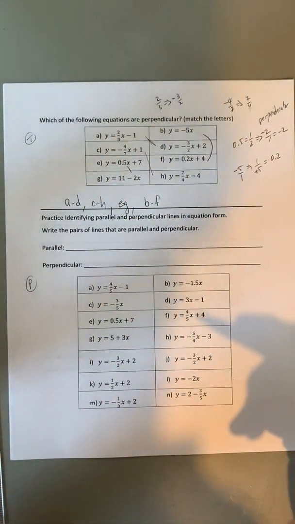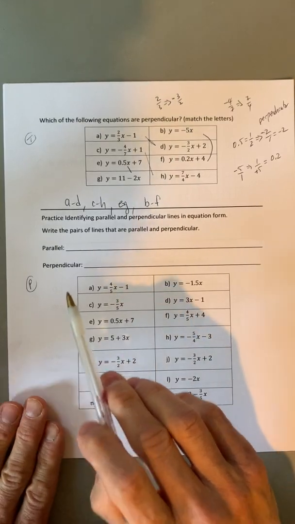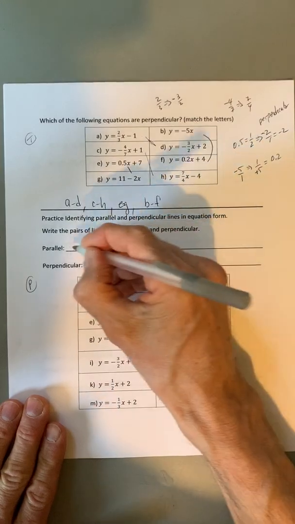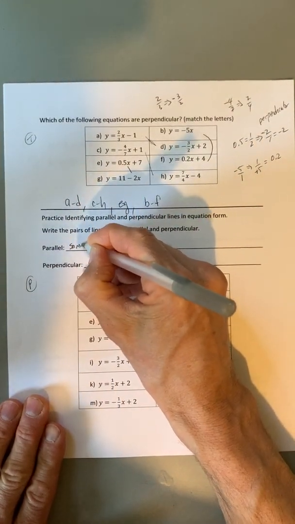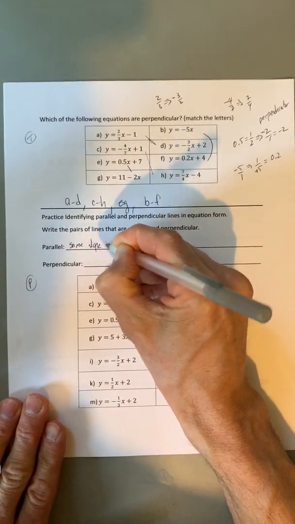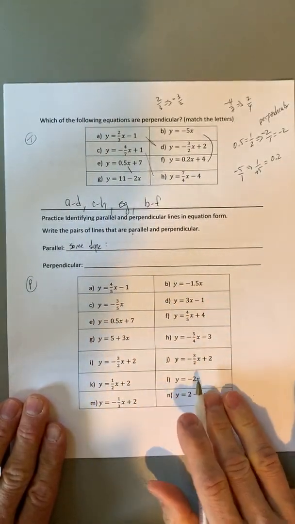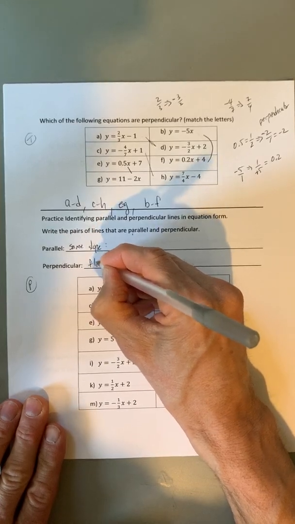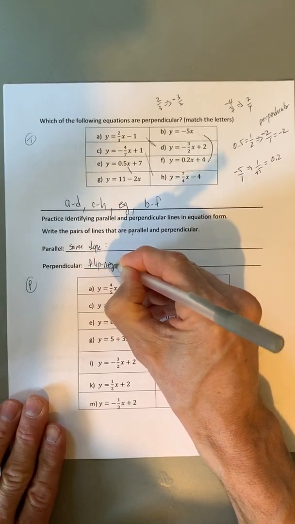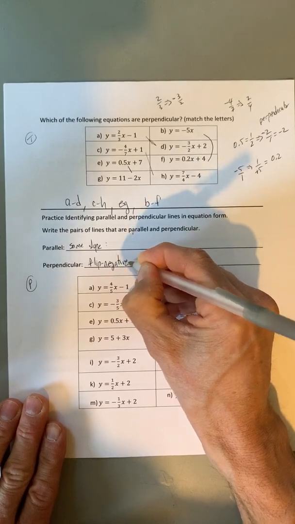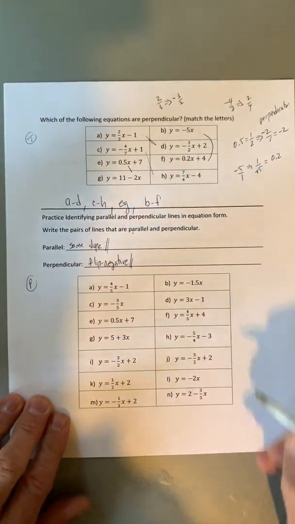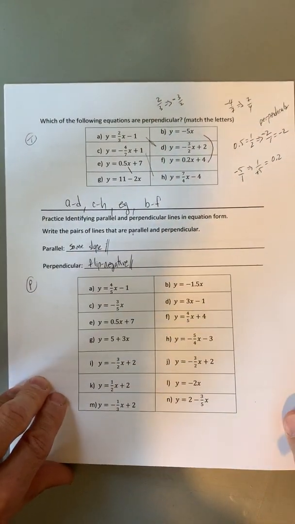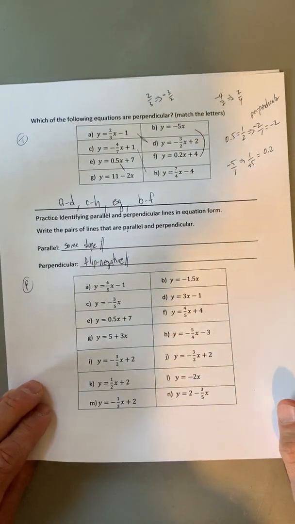So let's make a summary statement here. We're going to say parallel lines have the same slope. I want you to list them here. Down here, perpendicular lines have the flip and the negative. Yeah, we could say negative reciprocal. So I'm going to leave that for you to practice. I want you to hit pause, practice on those. I'm going to give you a solution set a little later on.